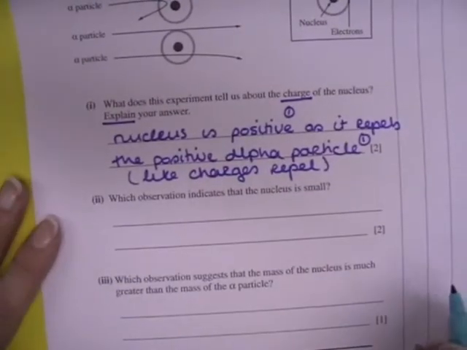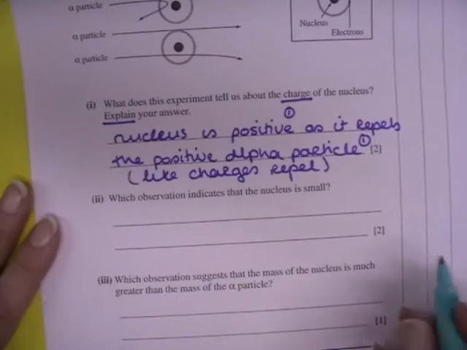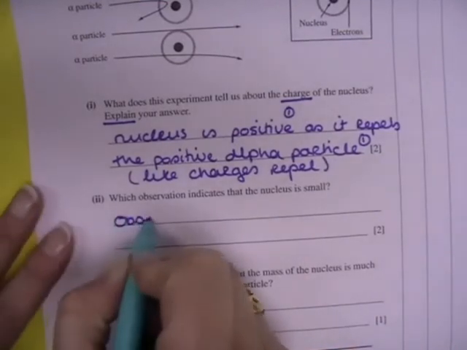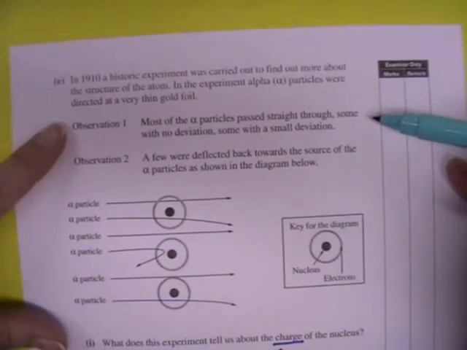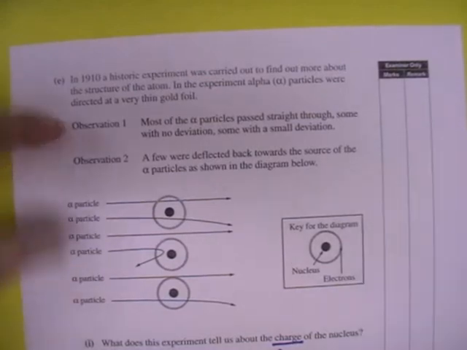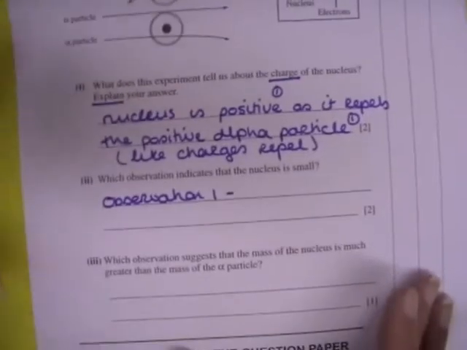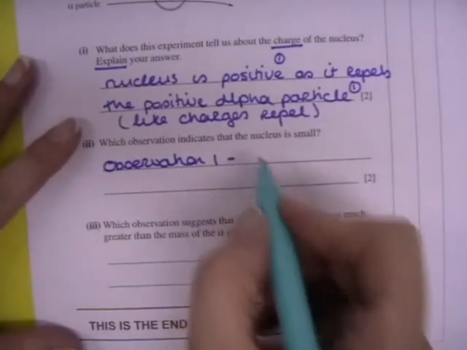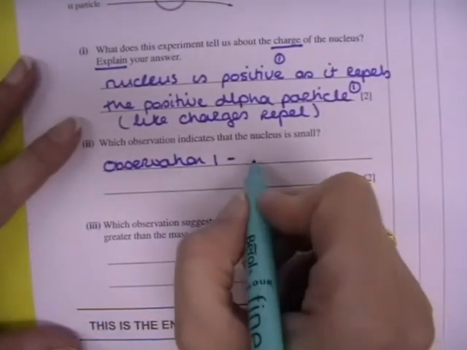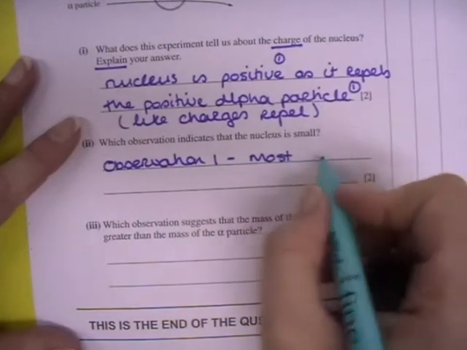Part 2. Which observation indicates that the nucleus is small? Well, that's observation 1, which states most of the alpha particles pass straight through, some with no deviation, some with a small deviation. So the main bit out of that we use to support this statement is that most of the alpha particles pass through.